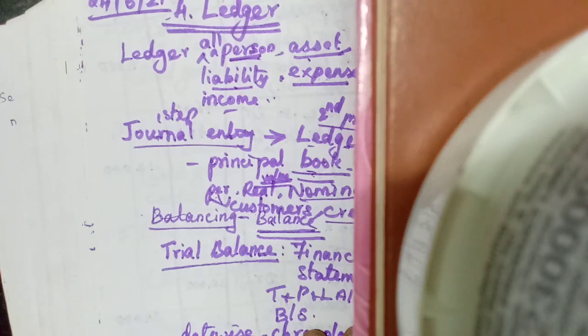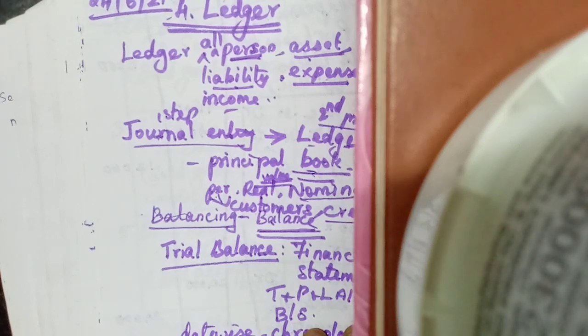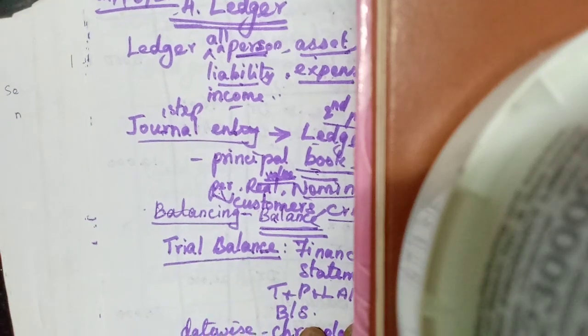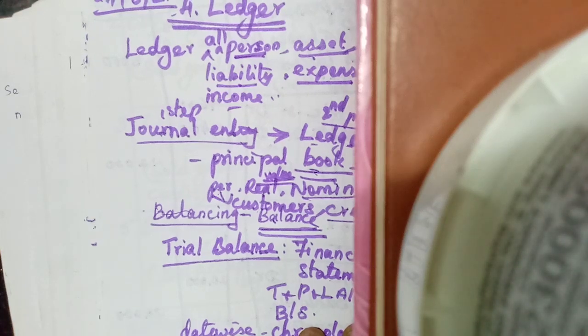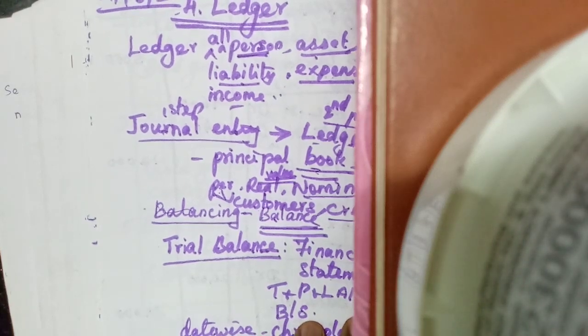Here we can see the net effect of that item. For example, if the details of a customer are given, the net effect, that means how much we have to receive from that particular customer, will be given clearly. When we balance that account, we can come to know the net effect of that account, or the total purchases of that particular month or day. When we close, we can find out the total purchases of that day or week. So the net effect of that account can be found out.